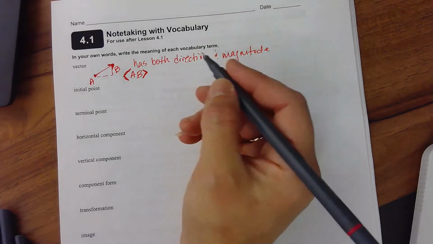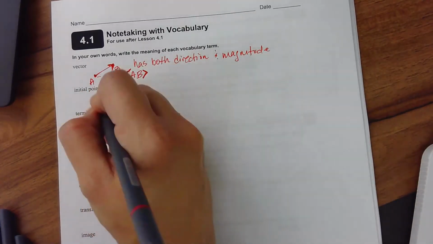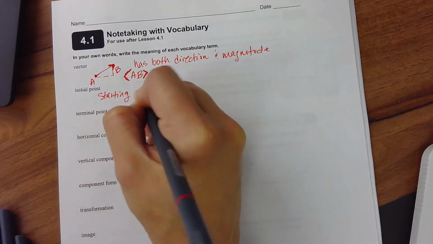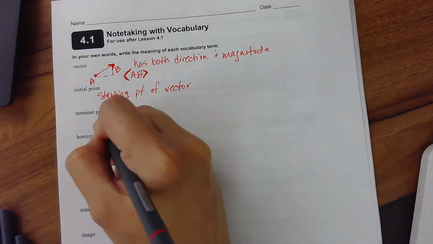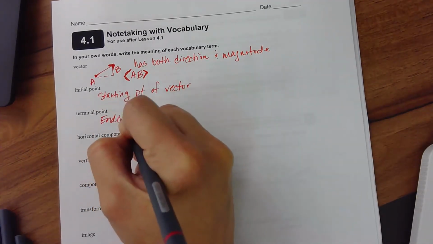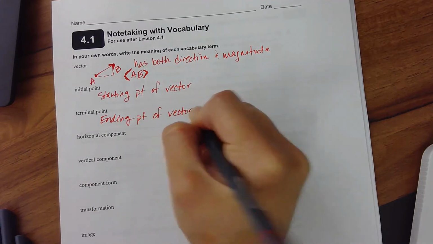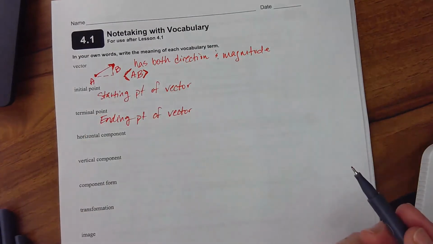The initial point is the starting point of a vector. The terminal point is the ending point of the vector. So in my diagram here, A is the initial point and B is my terminal point.